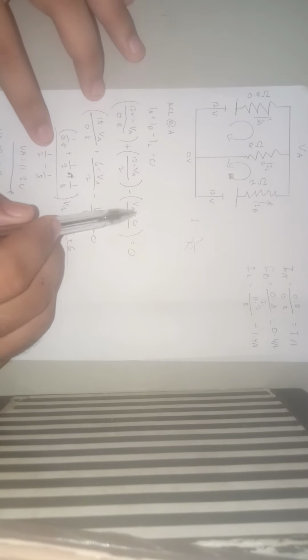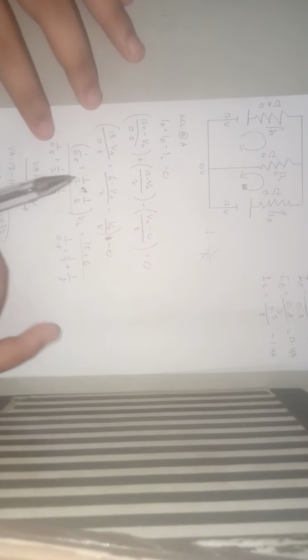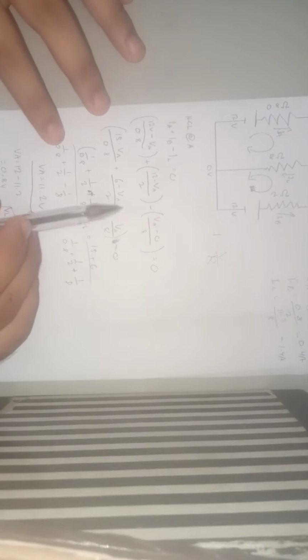So in IL, our current starts at VA and then it ends up in this node, which has no voltage. So it's 0 volts. So it's going to be VA minus 0 divided by its resistance, which is 8, is equal to 0.